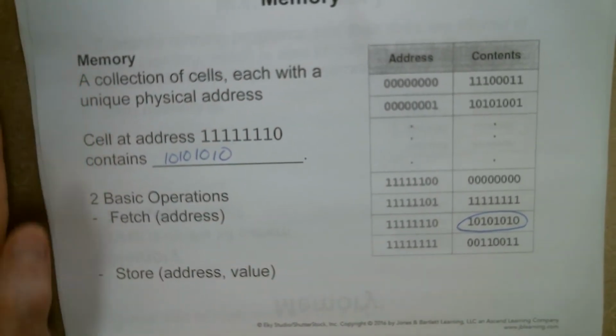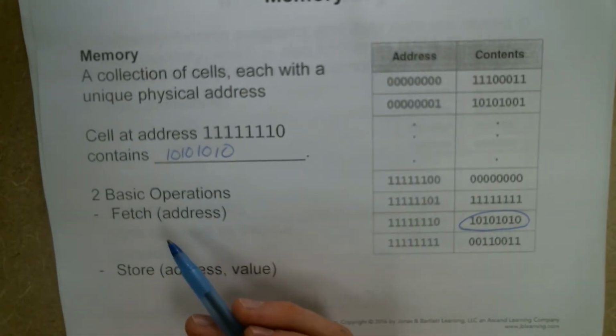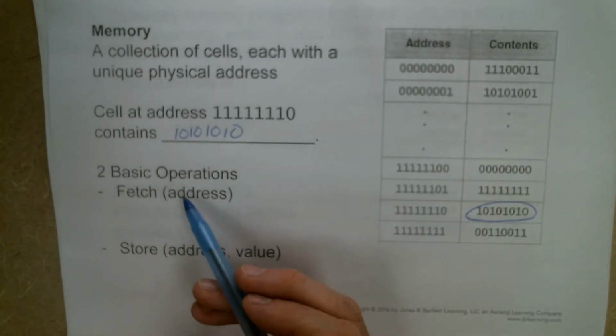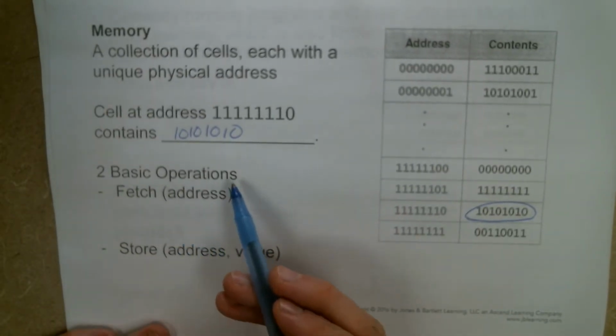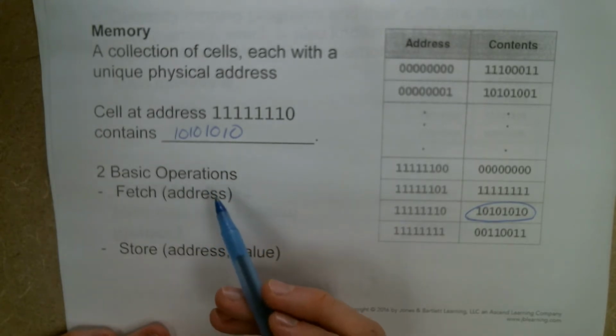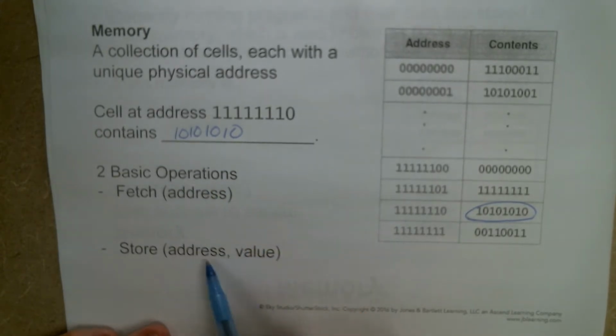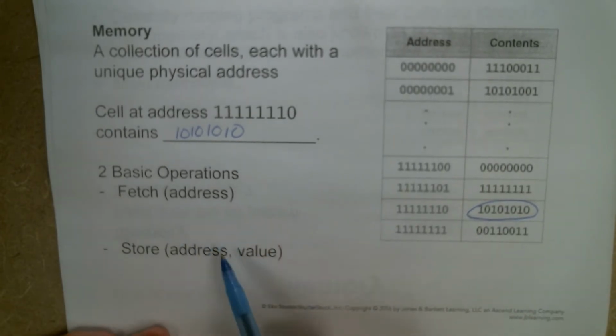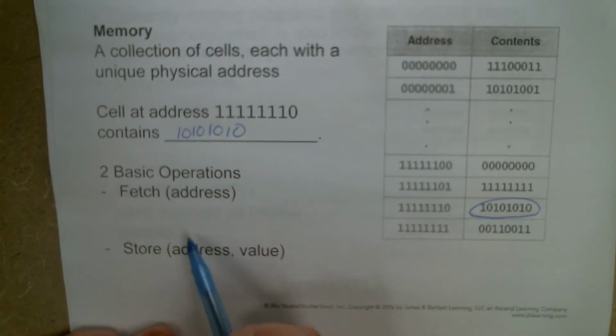Now, when it comes to memory, there's really just two basic operations that need to happen. You need to be able to fetch, and you need to be able to store. Fetch requires one piece of information, the address that you want to fetch. Store requires two pieces of information, the address and what you want to store. You can think of these as parameters if we're tying it back to our programming.